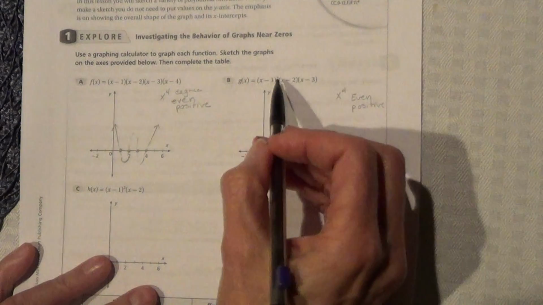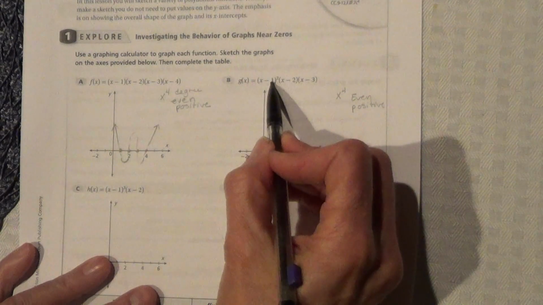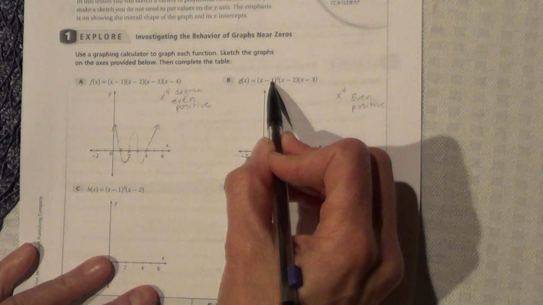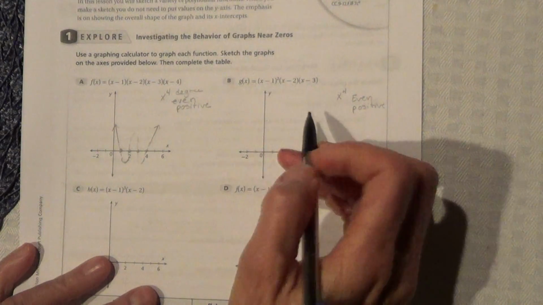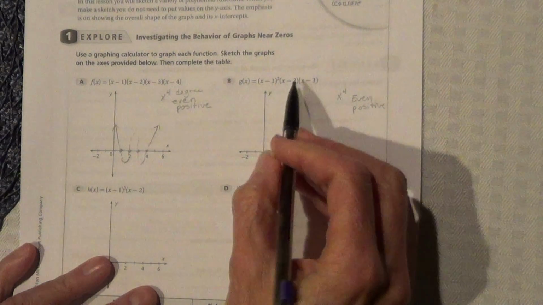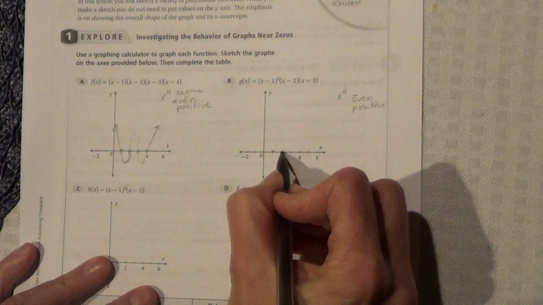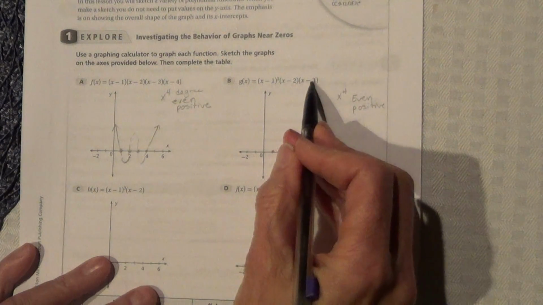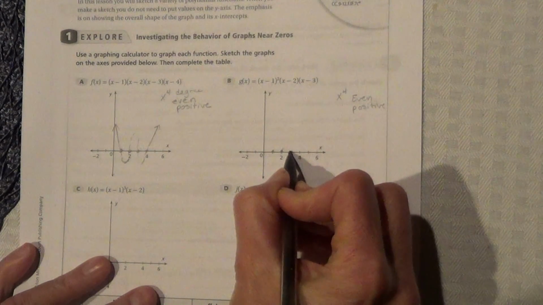So now we look at where our zeros would be. X minus 1, what would it be to equal 0? It would be positive 1. X minus 2 would be positive 2. What makes x minus 3 equal 0 would be positive 3.